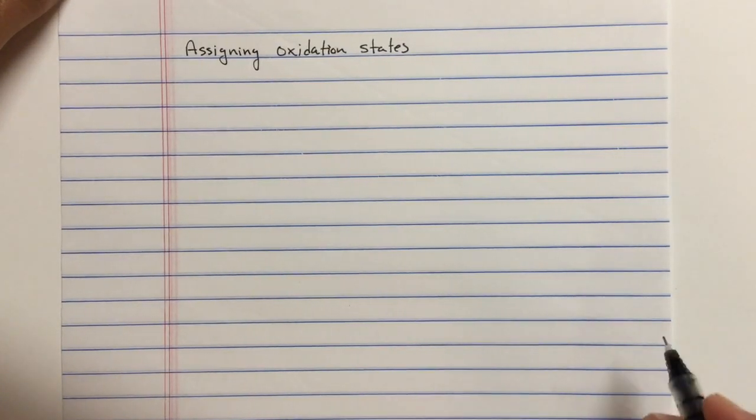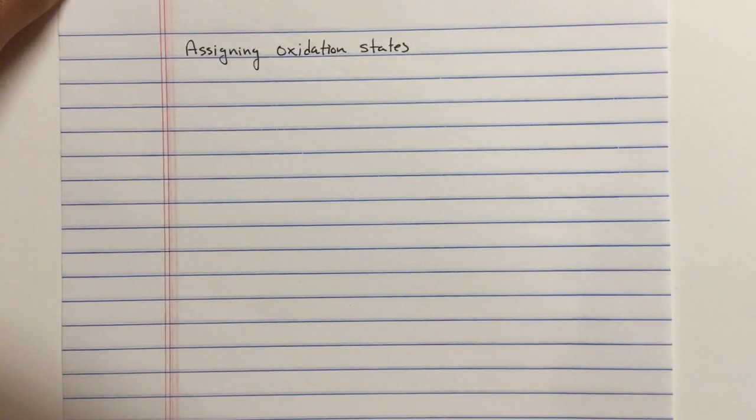So in this video, I'm going to show you how to assign oxidation states. You want to go back and read your notes on redox reactions, or oxidation reduction reactions, because you'll need to know that in these reactions we're keeping track of the electron flow. Electrons get transferred. How do we keep track of how many electrons get transferred?